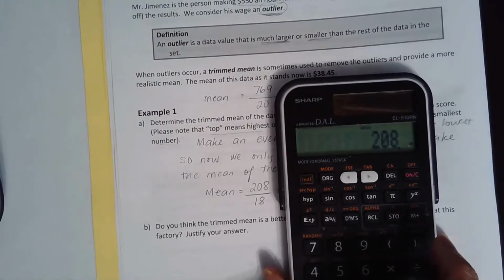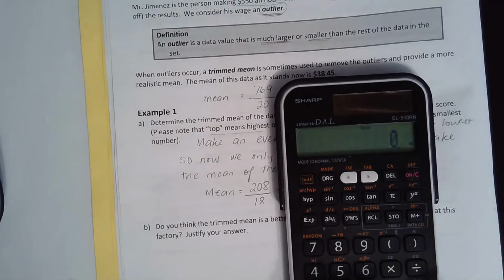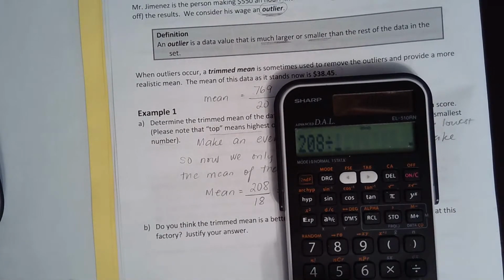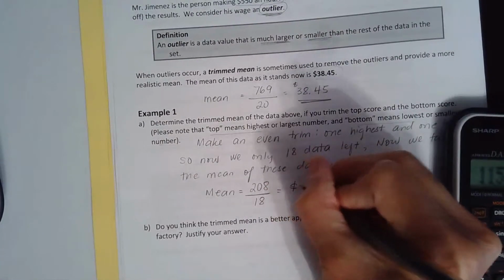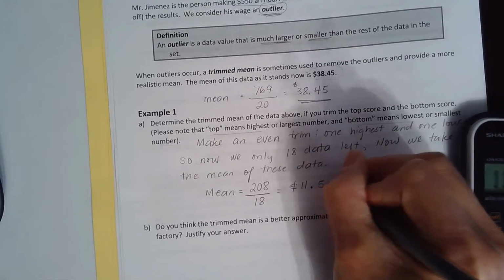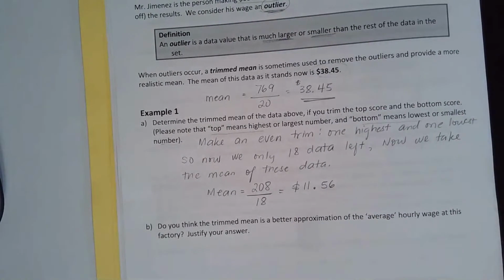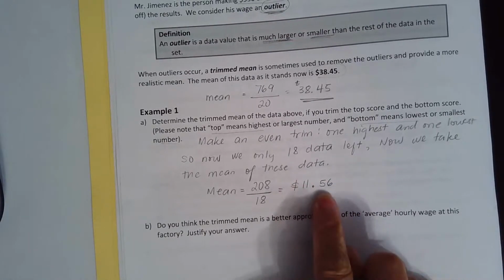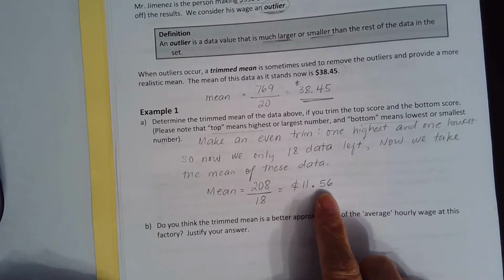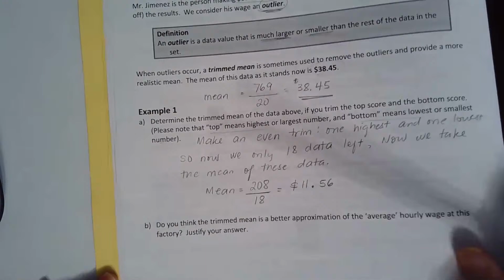So let's do the math for that. 208 divided by 18, and then we're going to get 11.56. I'm already rounding this off. $11.56 is the average wage.